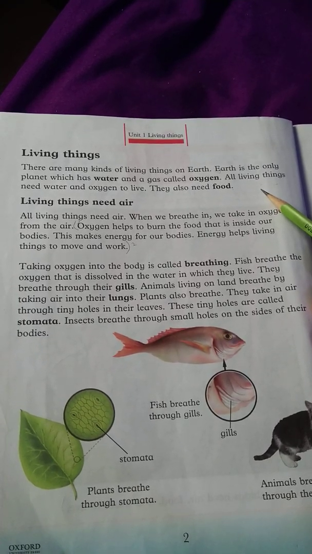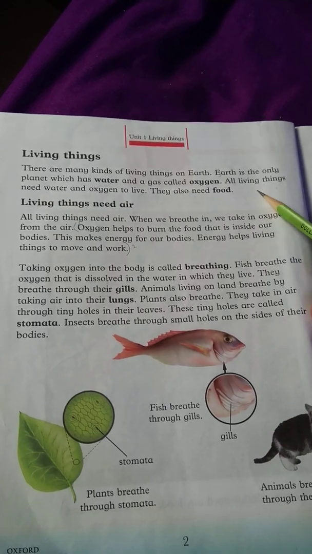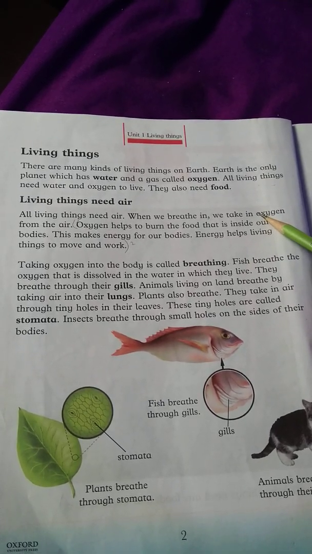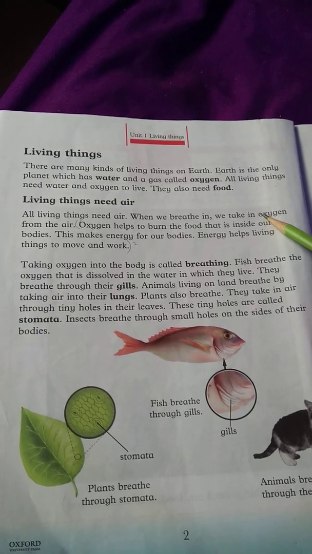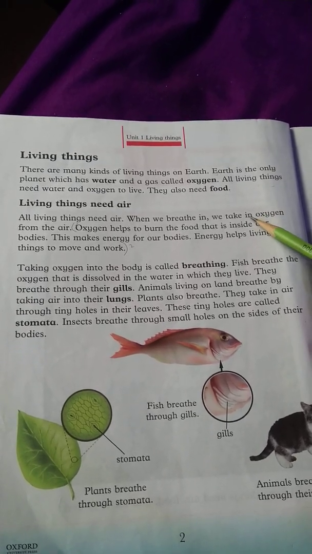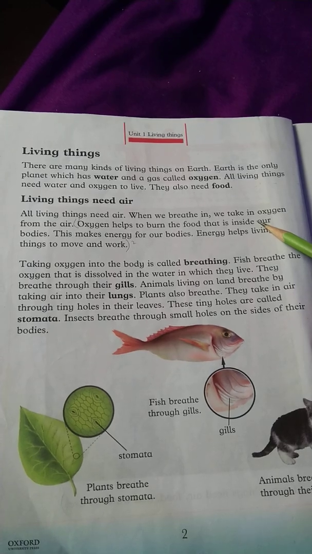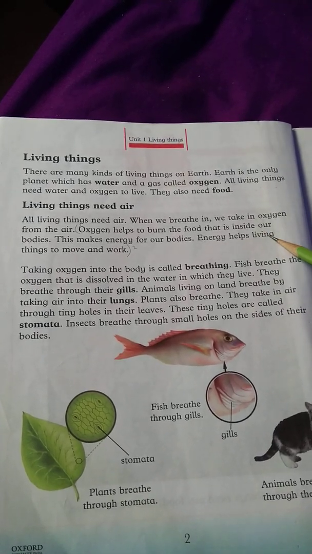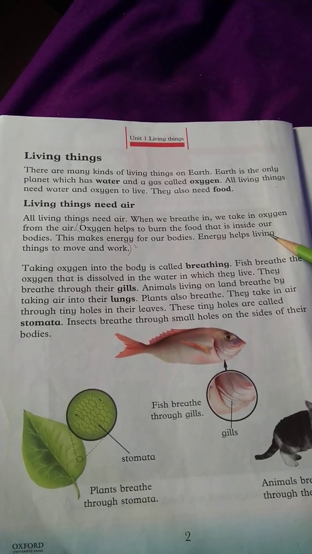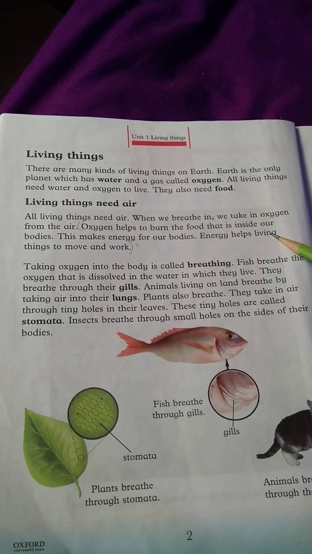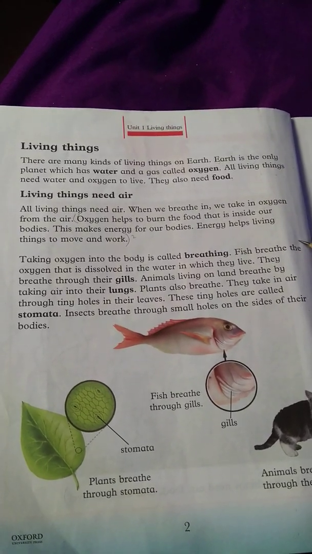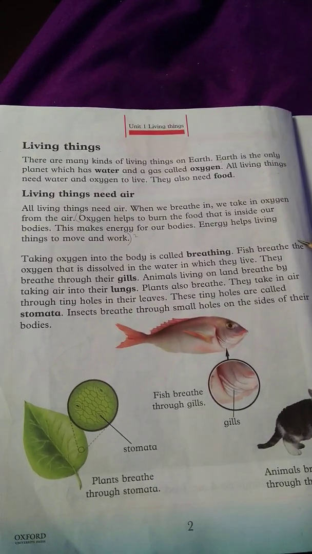All living things need water and oxygen, but they also need food. When we breathe in, we take in oxygen with the help of our nose, which goes into our lungs. Oxygen helps us to burn our food that is in our bodies, and this food gives us energy. Energy helps living things to move and work. Taking oxygen into the body is called breathing.